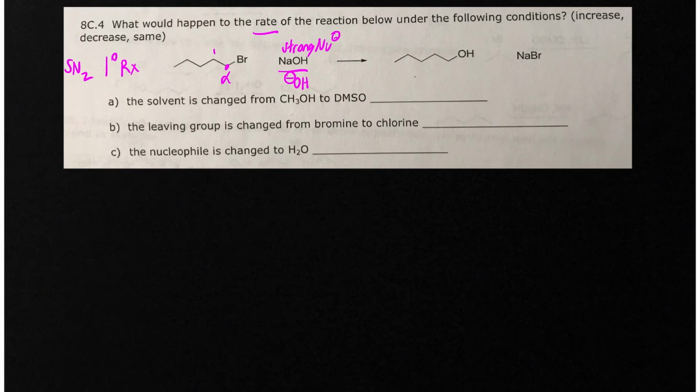And we want to think about what happens if we make some changes. So if we change the solvent from methanol, which we said was a polar protic solvent because it contains OH groups, to DMSO, which, if you've been seeing my other videos in this playlist, is a polar aprotic solvent.